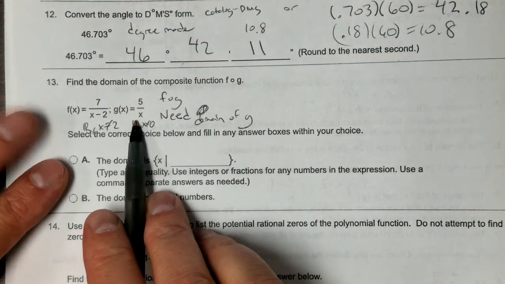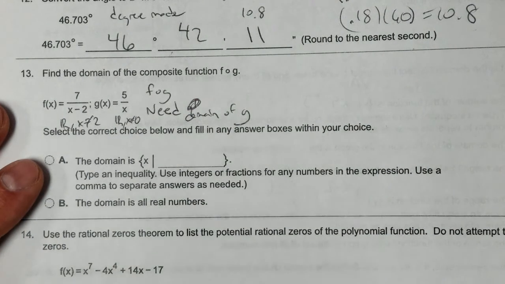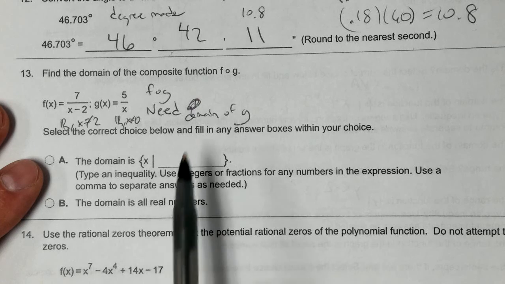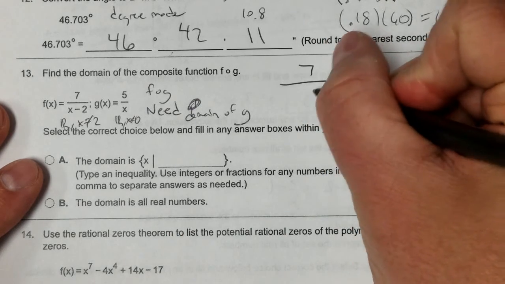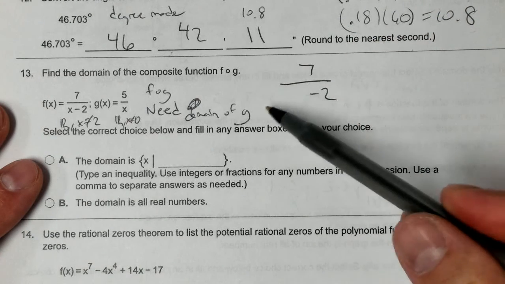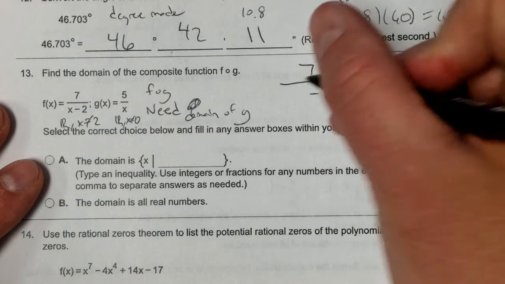Just from looking where the denominator could not be 0. Okay, then we're doing f circle G, so that means start writing the f function. So 7 over something minus 2, and then put the 5 over x there.